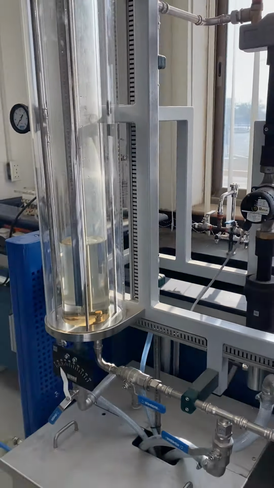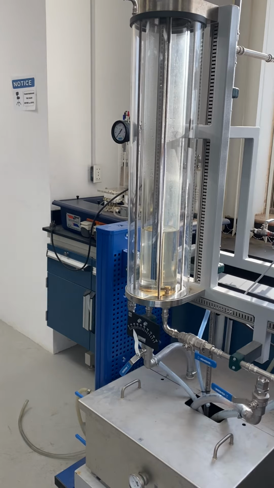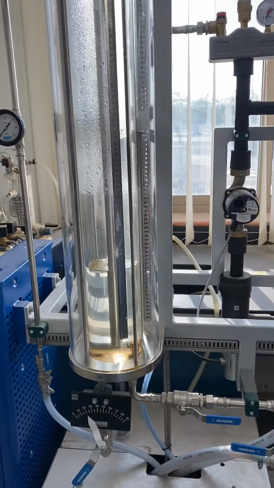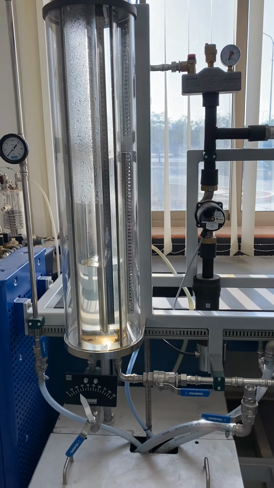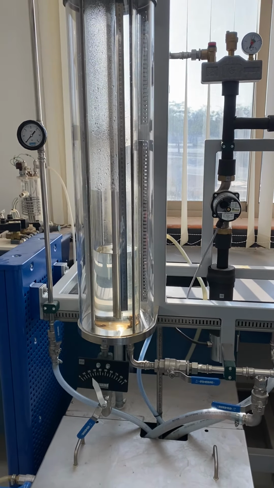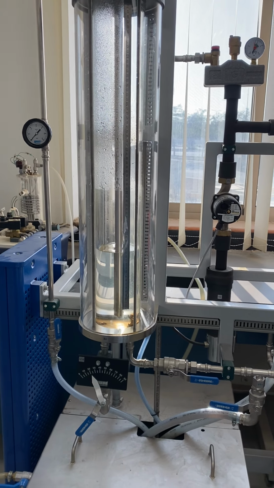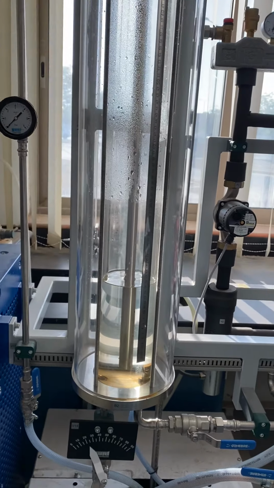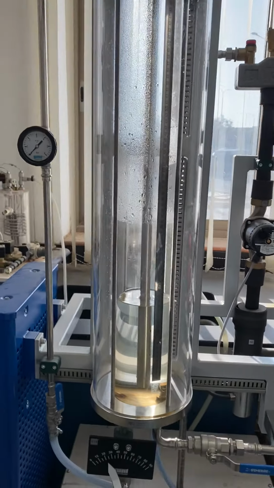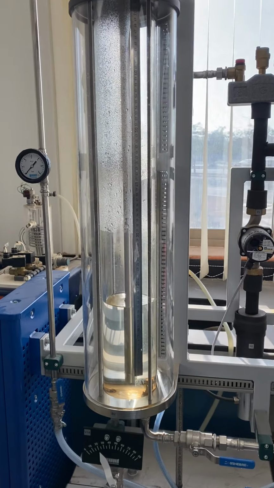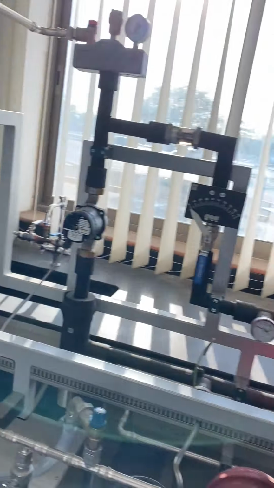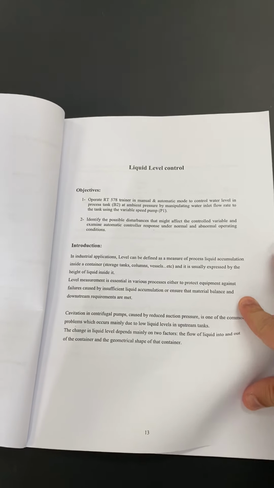The second factor is the geometrical shape of the tank. Sometimes we have tanks like this, cylindrical tanks, and sometimes we have spherical tanks. The shape of course affects how much or how fast the level changes inside the tank. In our experiment we have this tank which is cylindrical in shape, and we'll see inshallah how the shape of the tank will affect the change in liquid height inside.